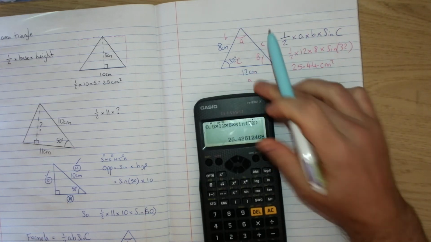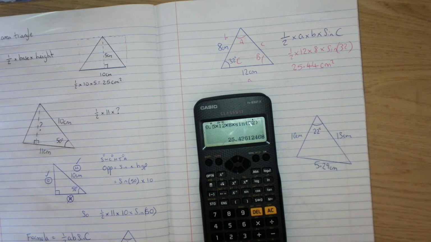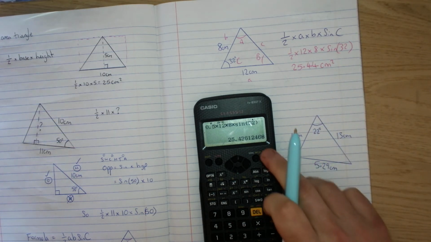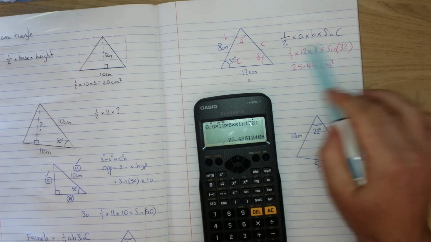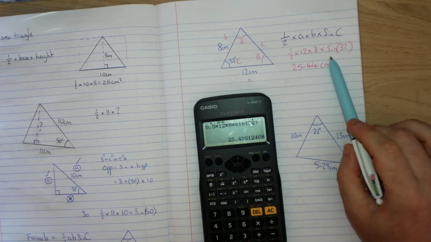Obviously, because you're multiplying together A and B, it doesn't actually matter which one you call A, which one you call B, because 12 times 8 is the same as 8 times 12, so both of them will get exactly the same answer. Okay, so once you've got the formula, once you've labelled your sides, it's just a matter of substituting in.